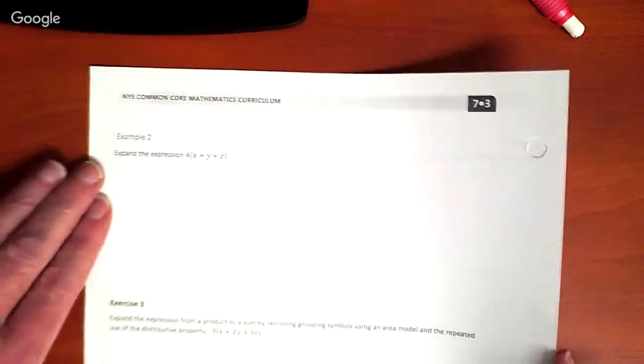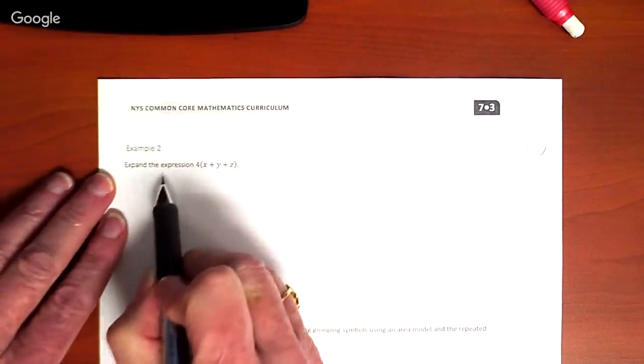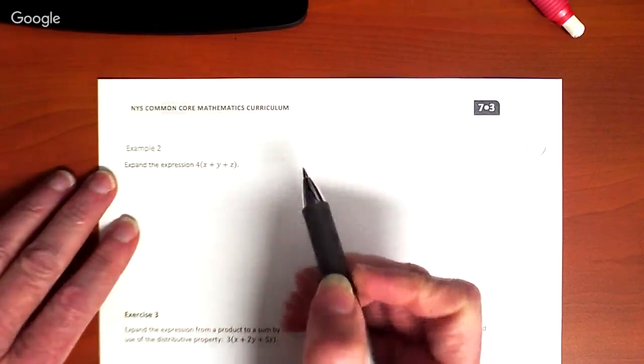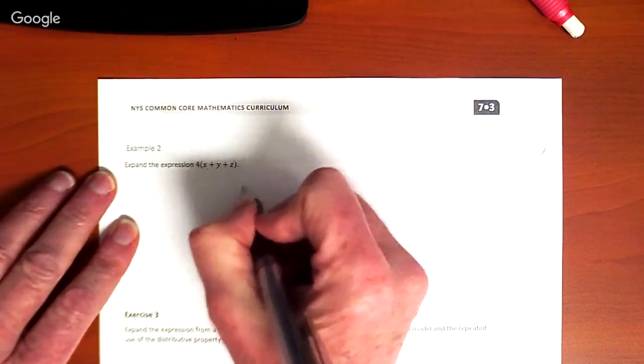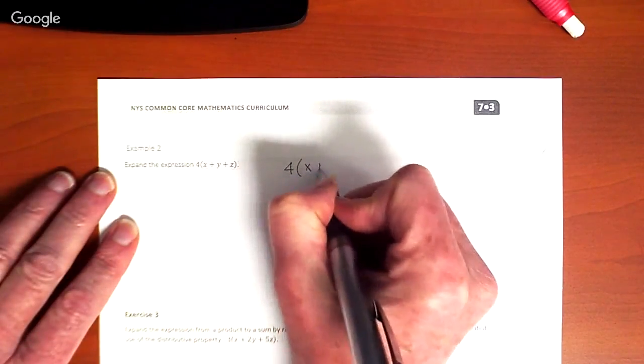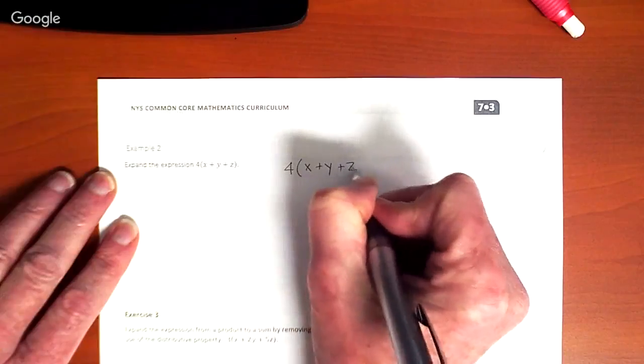Next, our next example we have is our expression x plus y plus z. And again, we're going to do the same thing. We have 4 times x plus y plus z.